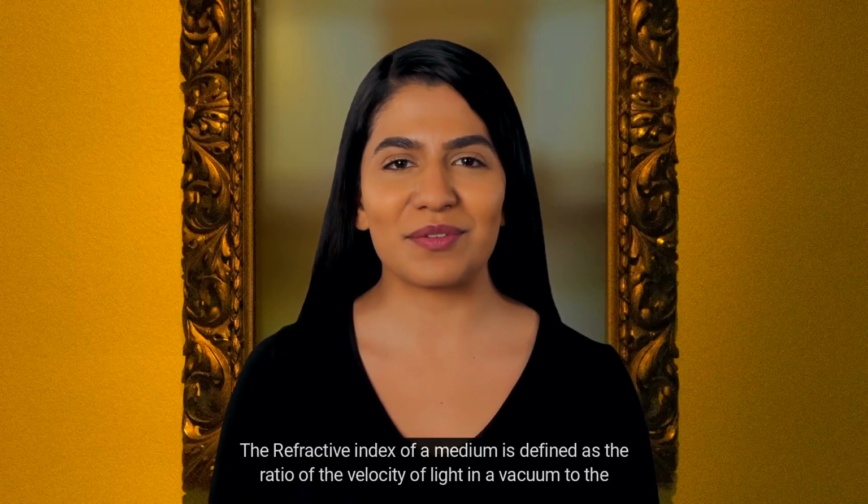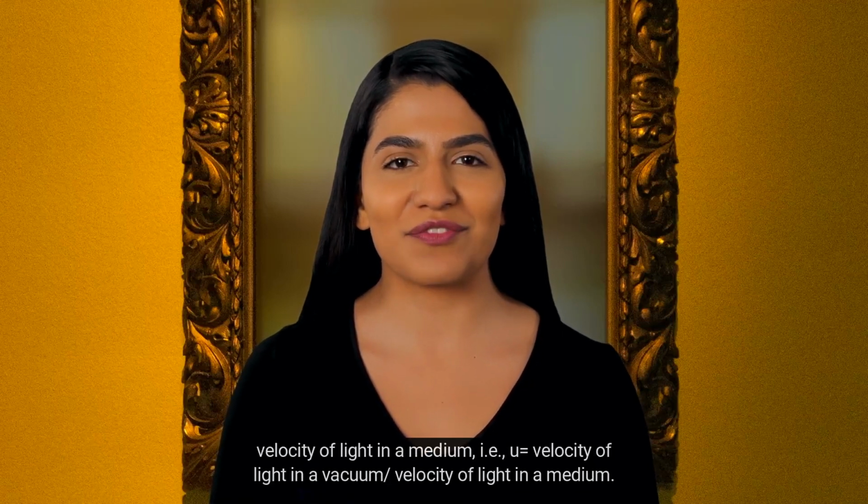Refractive index. The refractive index of a medium is defined as the ratio of the velocity of light in a vacuum to the velocity of light in a medium, i.e., n equals velocity of light in a vacuum divided by velocity of light in a medium.